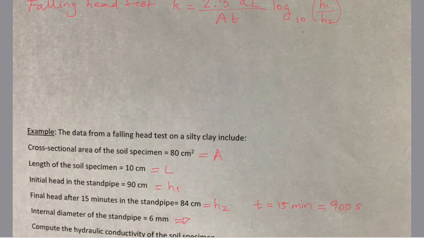So we can use that information to find the cross-sectional area of the standpipe, which is pi divided by 4 times d squared. And to be consistent with units, I'm going to convert that into centimeters. And that gives us 0.283 square centimeters. And our task is to compute the hydraulic conductivity of this soil specimen. So let's substitute all these numbers. So small a is 0.283 square centimeters.